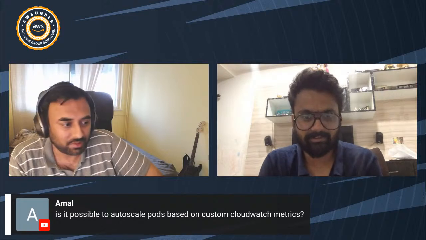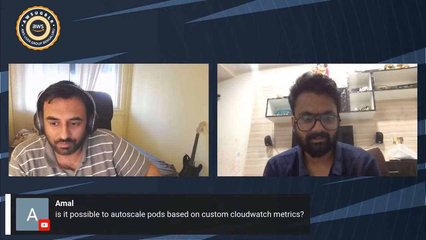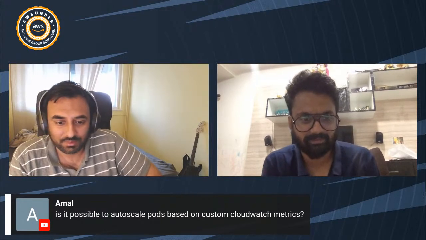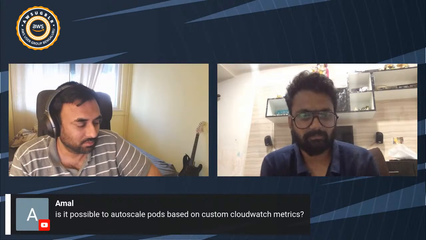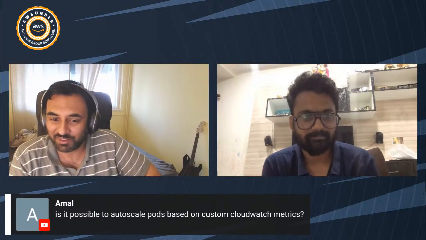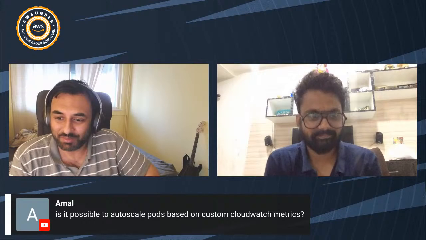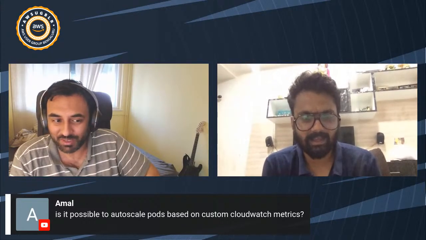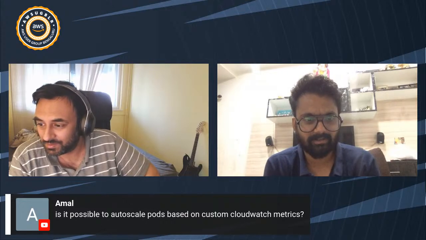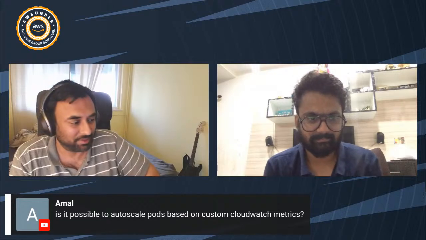Actually speaking, we haven't tried that, but I will note that down for my testing. To answer your question, I'm really sorry that I don't have any experience running auto scaling of pods based on CloudWatch metrics. Maybe we can have another session on auto scaling on different metrics, based on standard CPU, memory, and custom CloudWatch metrics. Sreekar would be happy to have you back. I will include a blog post on that, and I will share it on my LinkedIn and Twitter. Yeah, sure. That'll be good. Thanks.